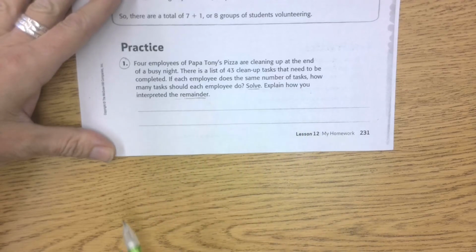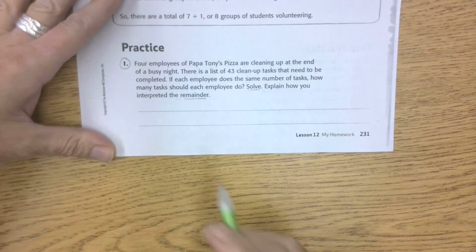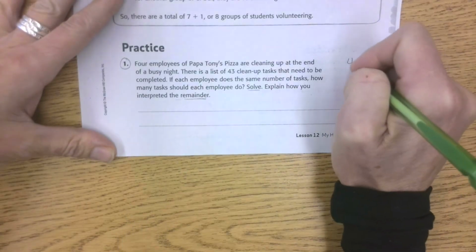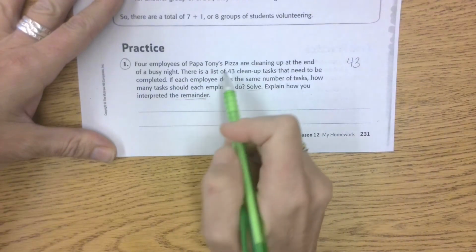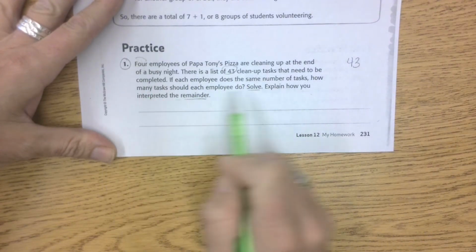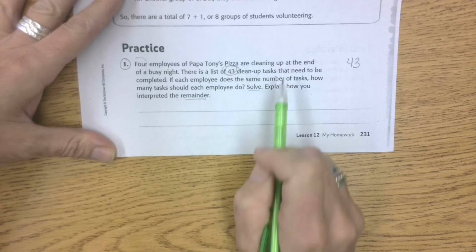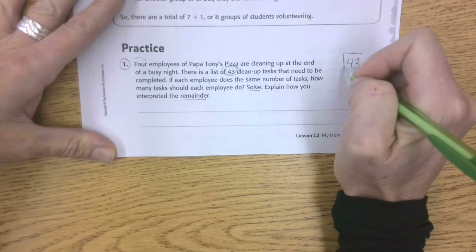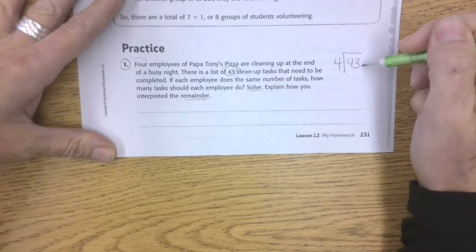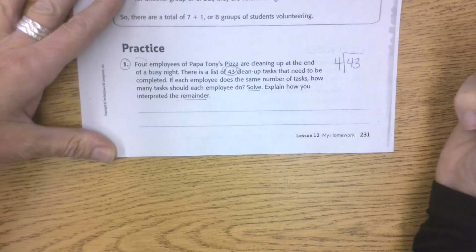So you have 2 jobs here. First of all, I look up here, and there's 43 things that need to be cleaned up, and there's 4 employees that have to clean them. So 43 things divided by 4 employees.